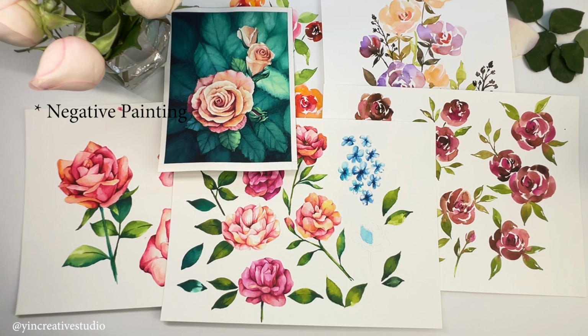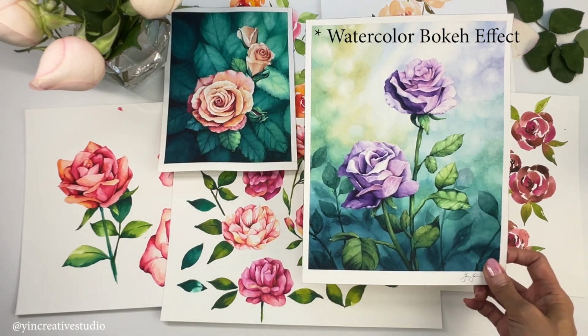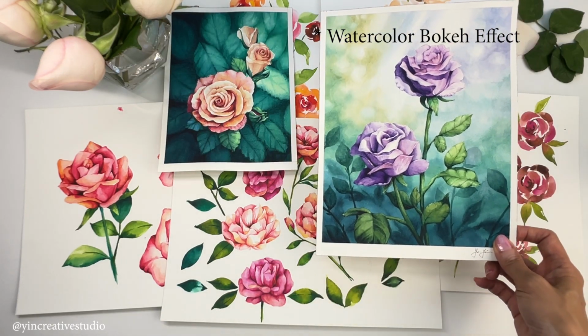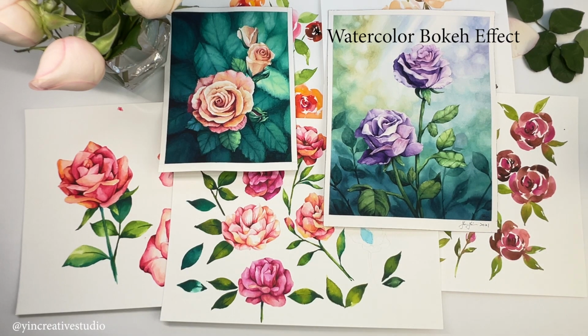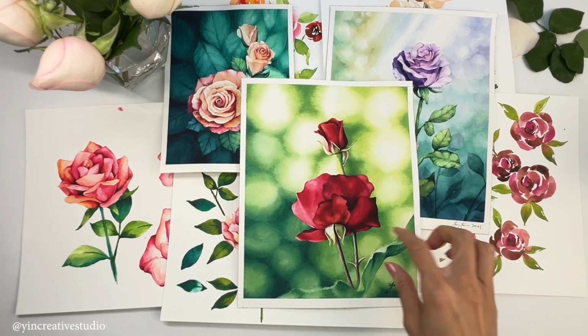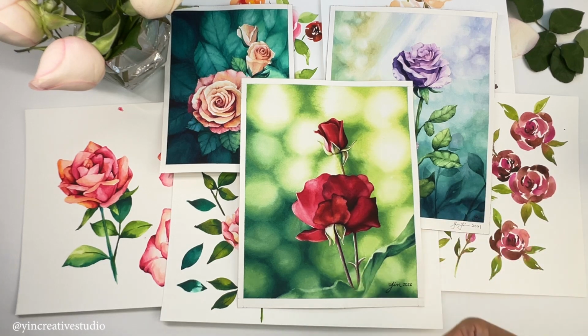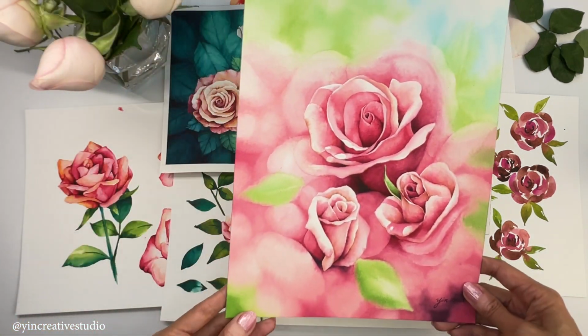Then I started developing the bouquet effect background. Around that time, that's my first rose painting with the bouquet effect. And then I emphasized the background, the bouquet effects, more to create a dramatic feeling for these red roses.